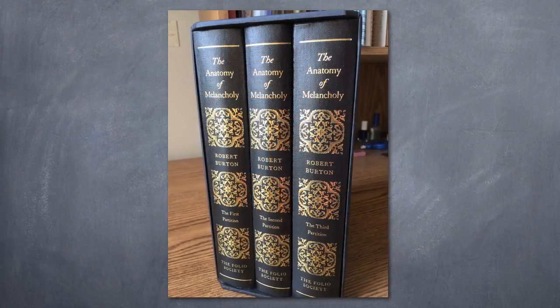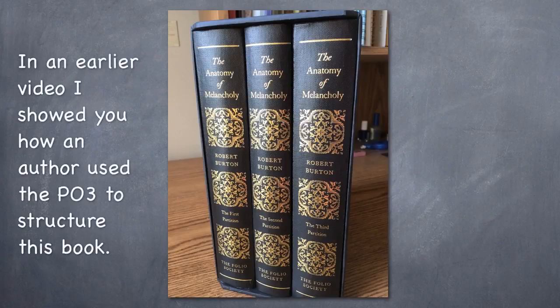You are no doubt familiar with this book because I made a video on it, and in a previous video I showed you how an author used the power of three to structure this book. And this is no small book. We're talking about 3 volumes, approximately 1500 pages. And my point was that using the power of 3, if this author could write 1500 pages, then writing 1500 words or 10 pages or something like that is going to be super easy if you use my methods.